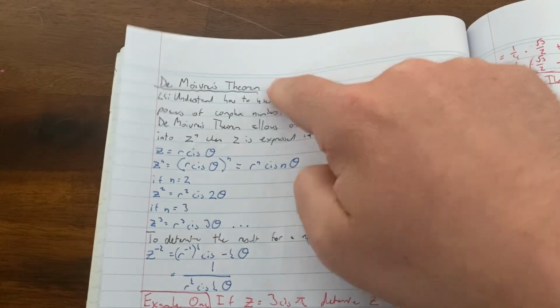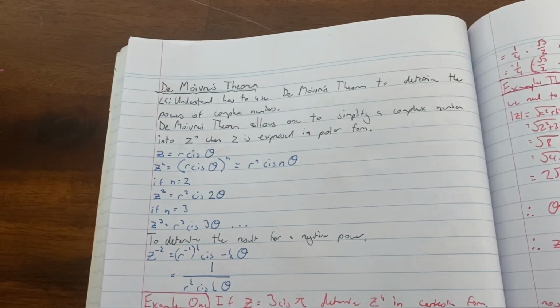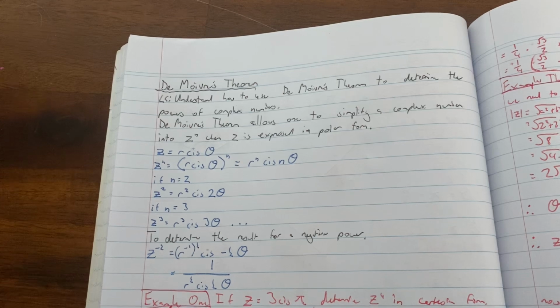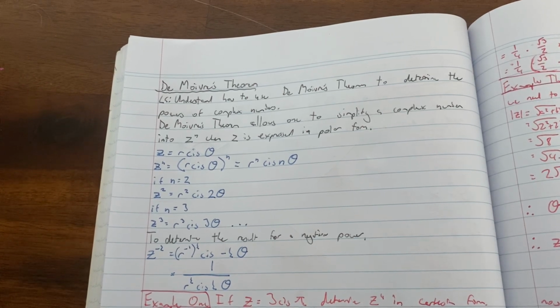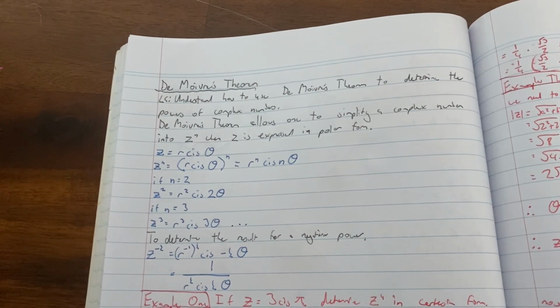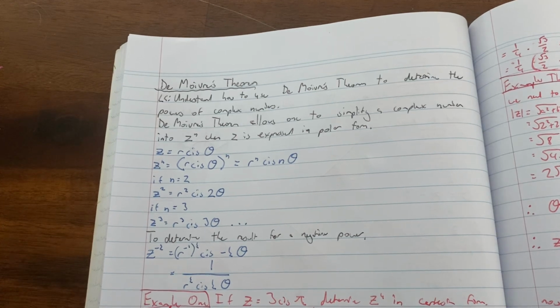And the theorem for it, you can laugh at me as much as you want, it is called Moivre's Theorem. Don't believe me? Ask Mr. Geisel, I'm sure he'll back me up on that one.